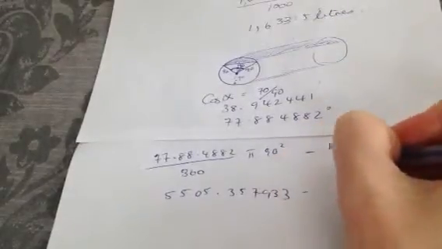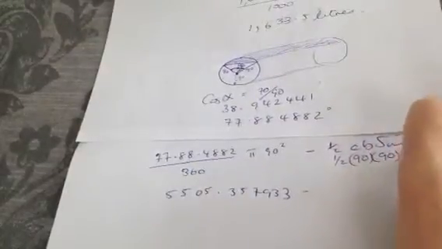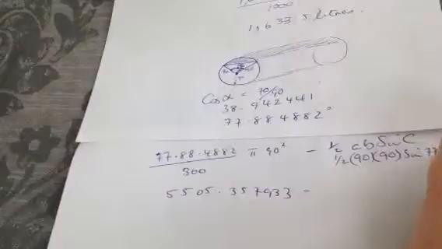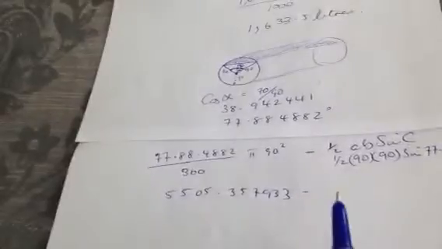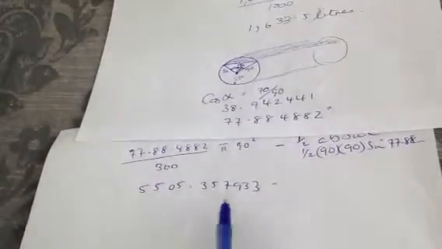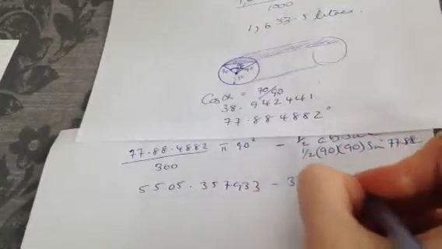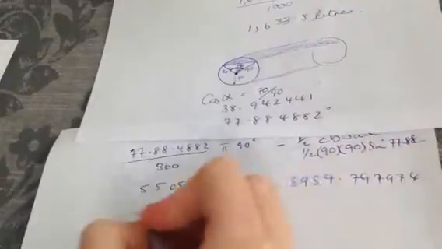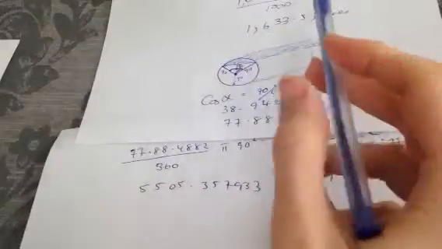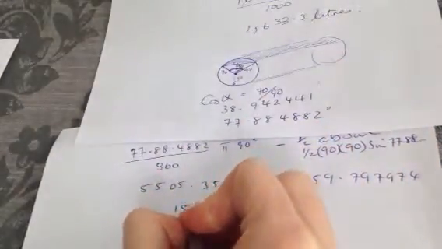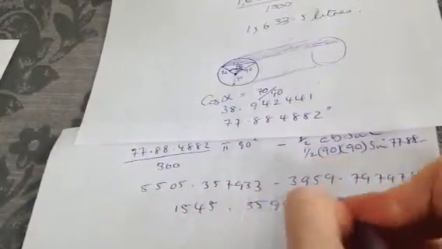And when you do that, so half A by B by the sine of 77.88, so on, I can work that out and I'll end up with 3,959.797974. Subtract those, because I just want that little area there at the top. And I end up with 1,545.559959 centimetres cubed.